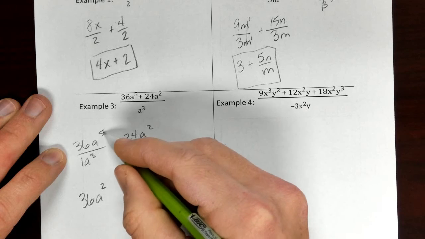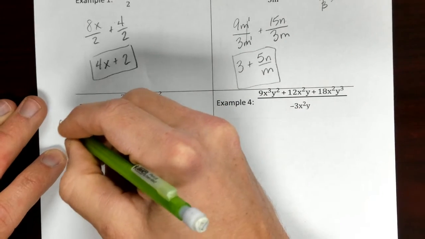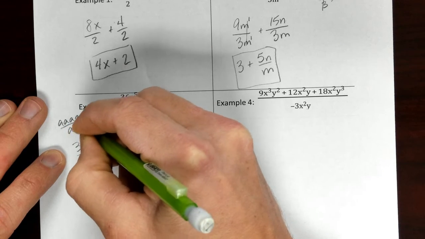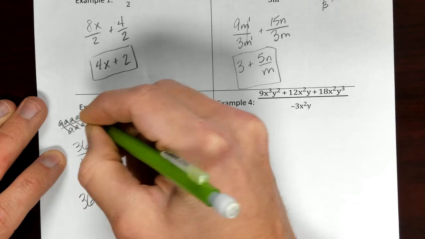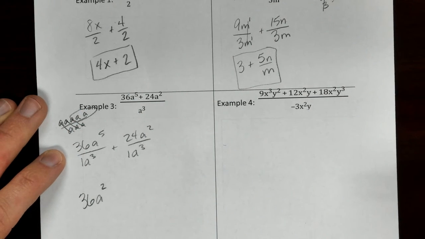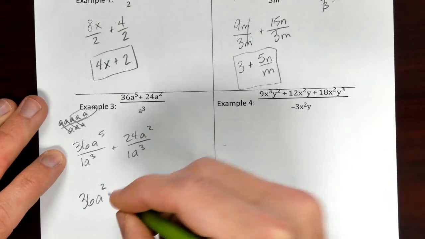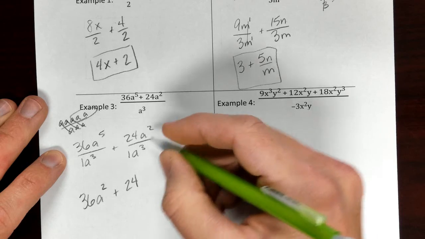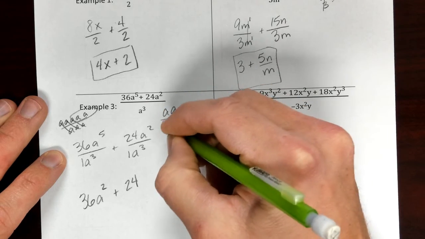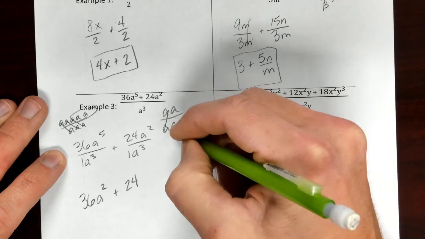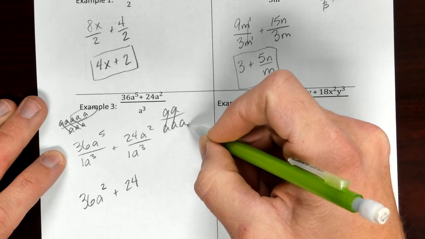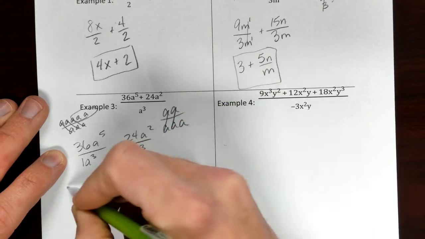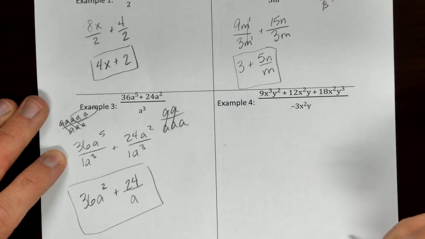These went away because we did 5, which is a times a times a times a times a over a cubed, which is a times a times a. Cancel, cancel, cancel. We're left with a squared on top. In the same respect, we've got plus 24, and now I'm going to cancel out my a's. So I've got a squared on top. On the bottom, you've got a cubed. So we can cancel, cancel, and now I've got an a left on the bottom. So that's 24 over a. And we'll leave it like that for right now.